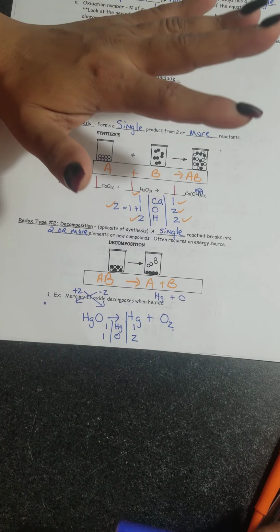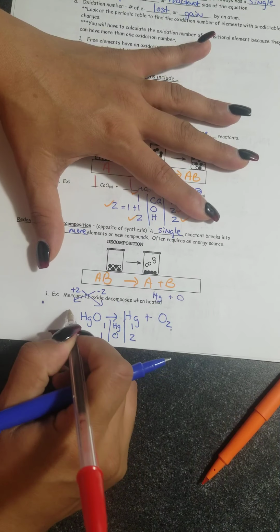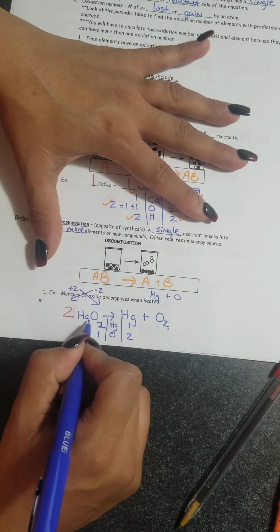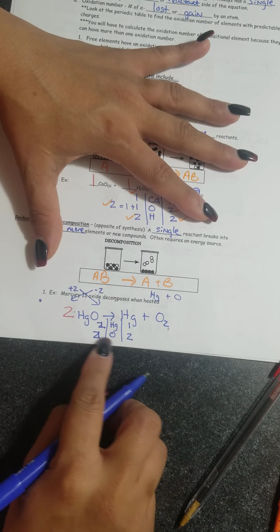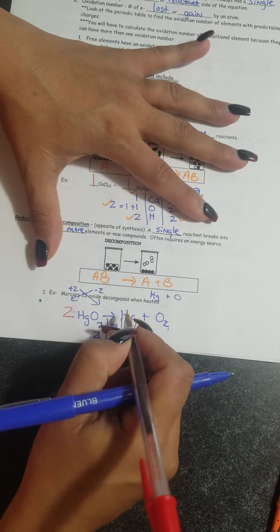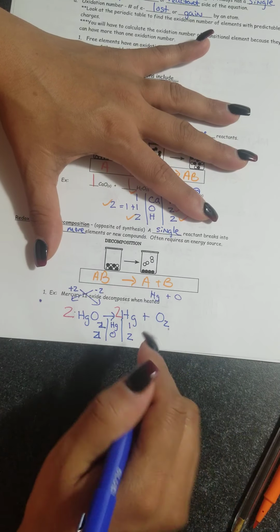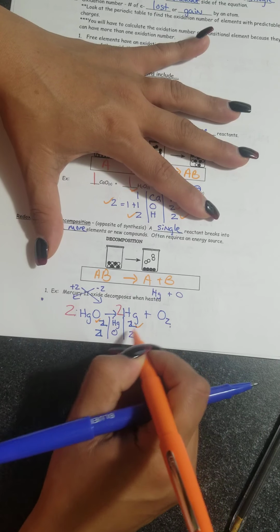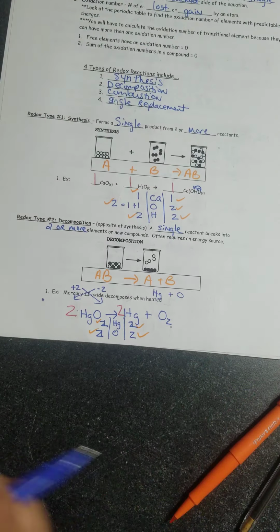I am not balanced. So if I come over here and I put a 2, 2 times 1 is 2. 2 times 1 is 2. My oxygens are good, but now my mercury's not. So come over here and put a 2. 2 times 1 is 2. Check it. 2, 2, 2, and 2. Now I'm good to go.